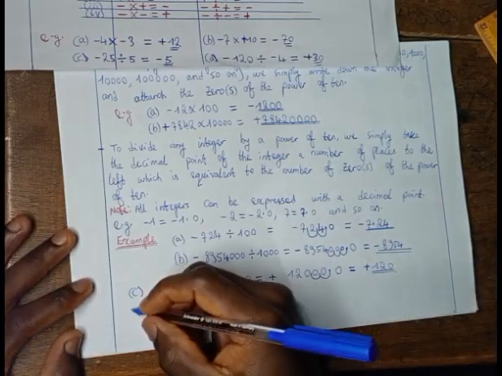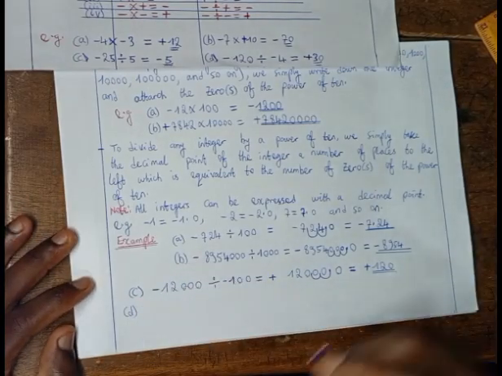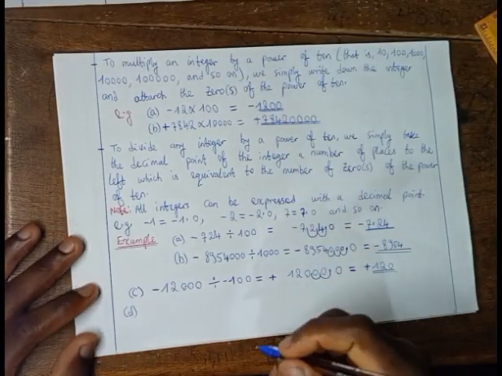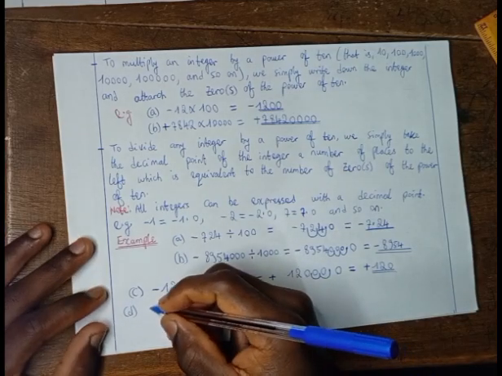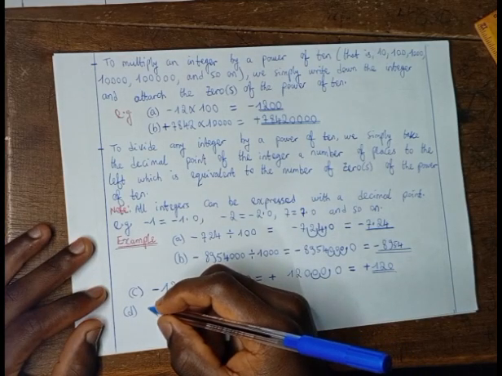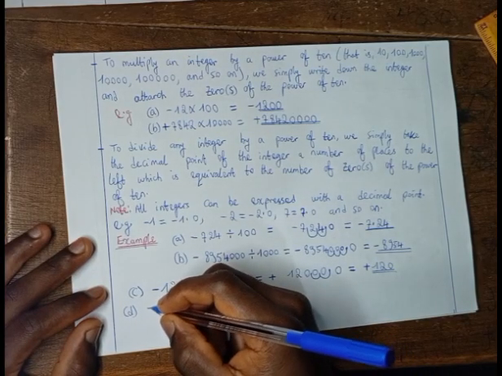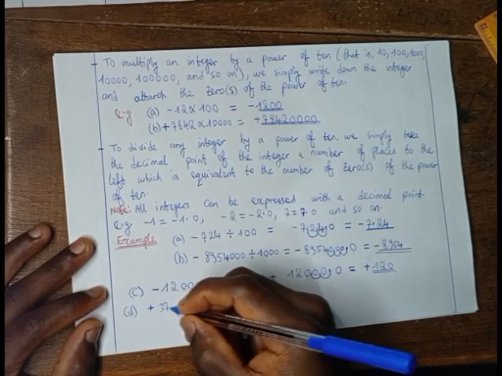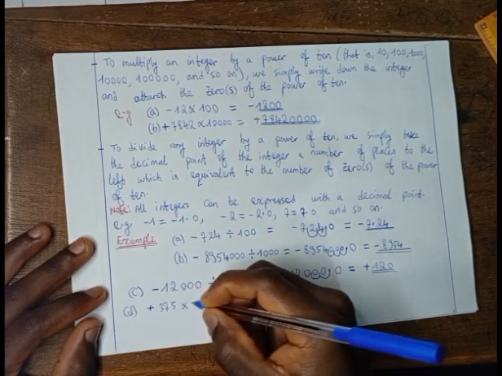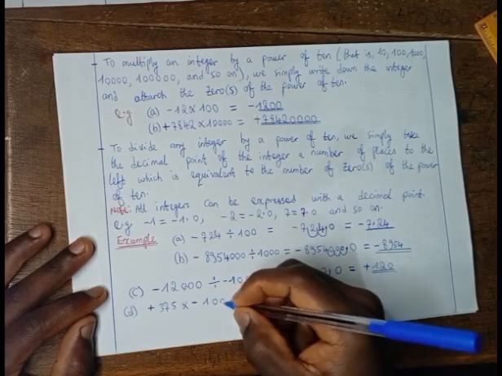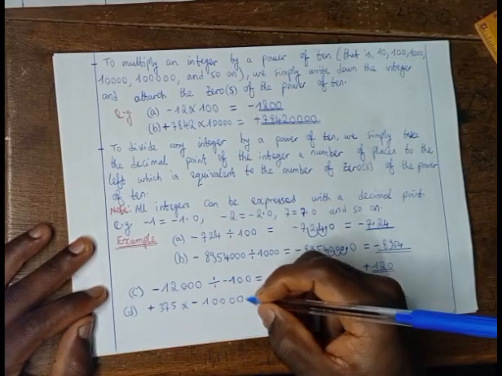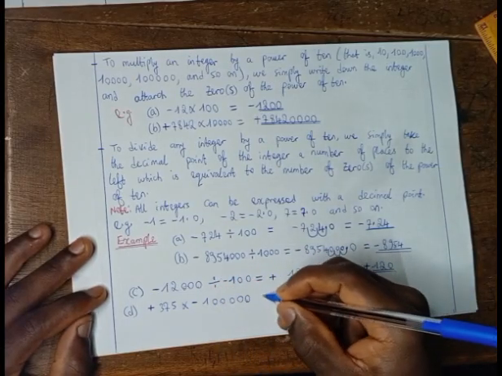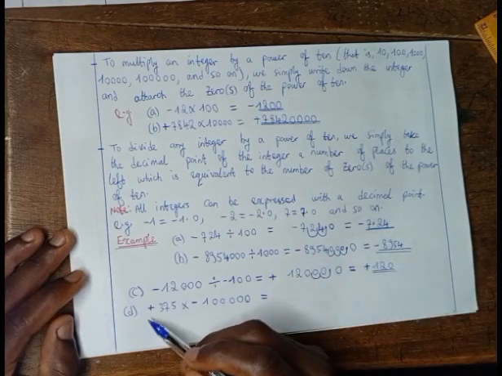Then in a case where we are to multiply, for example, positive 375 by negative 100,000, we apply the sign rule.